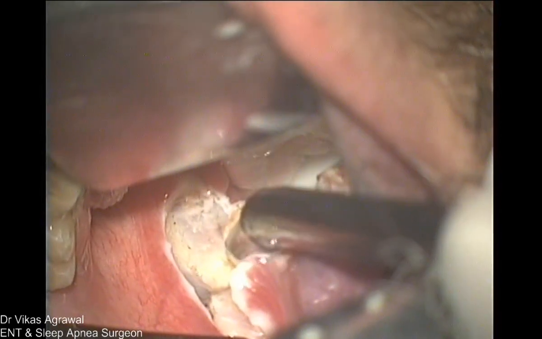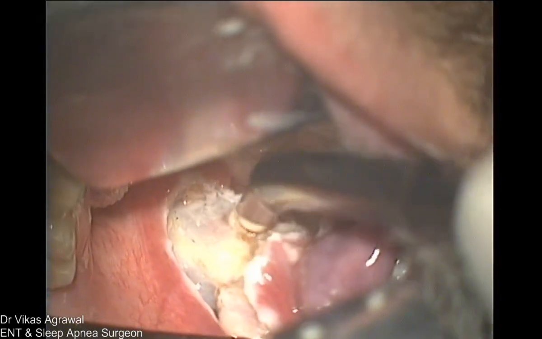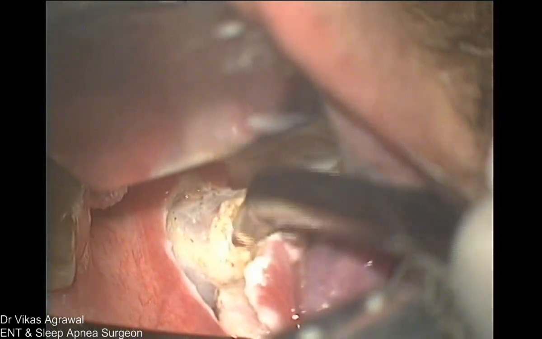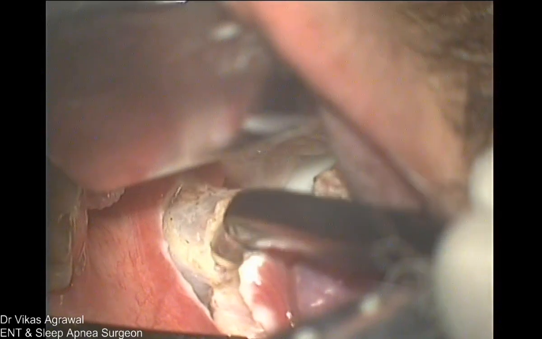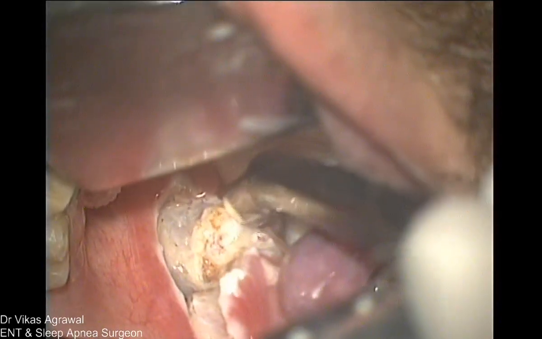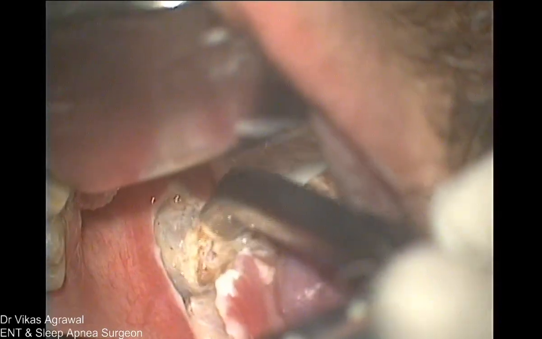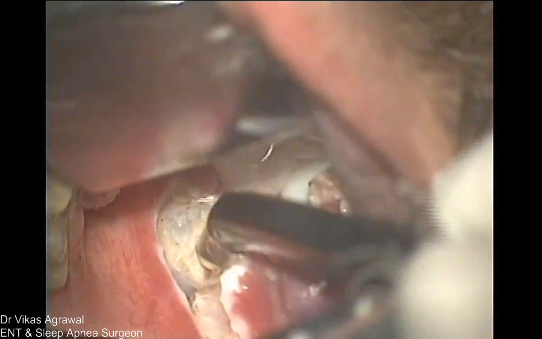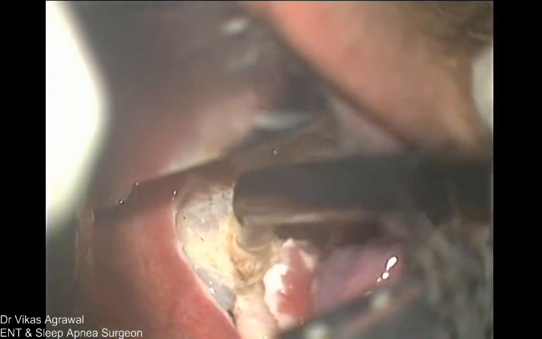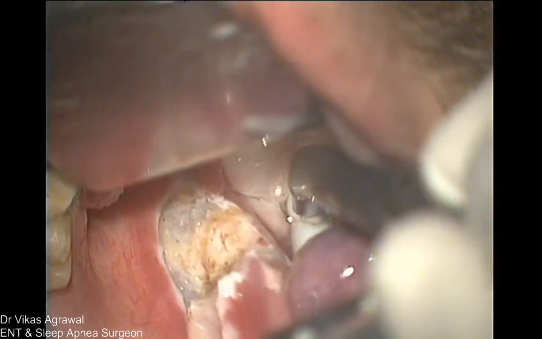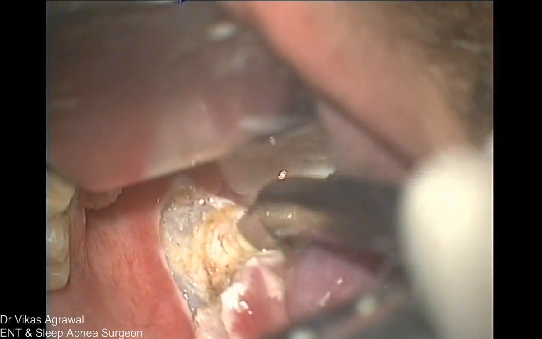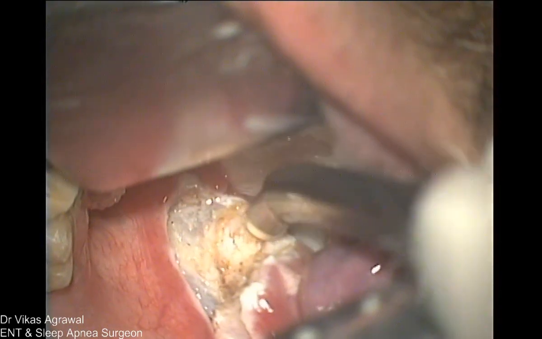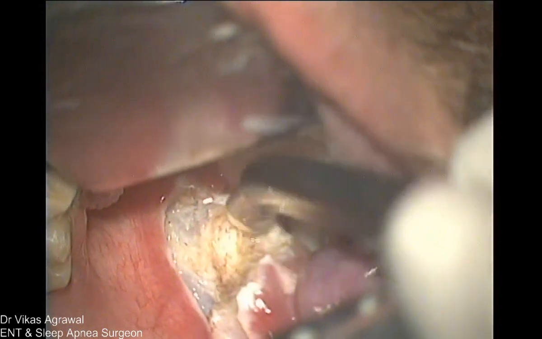I'm again and again repeating this so that the newcomers at least understand the principle behind leaving that small tonsil. See, these surgeries are dangerous, but how we can make it safe, that's the whole idea. How to anticipate complications and take adequate measures to prevent complications.